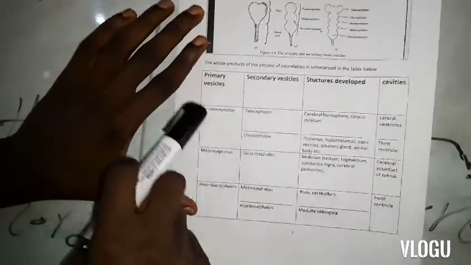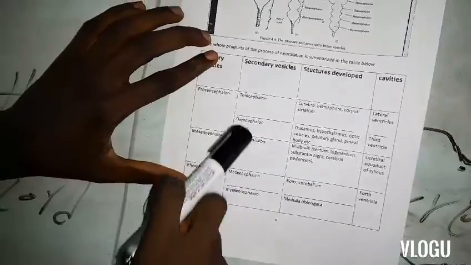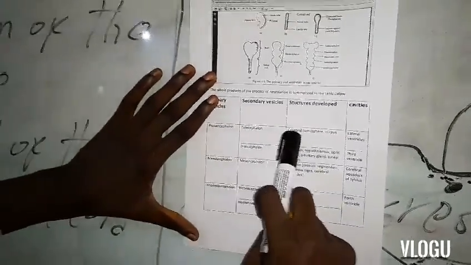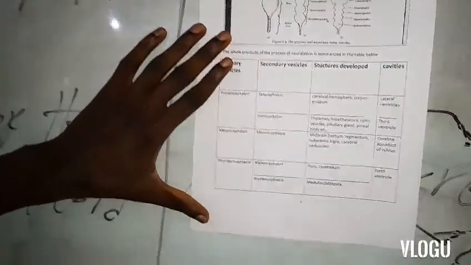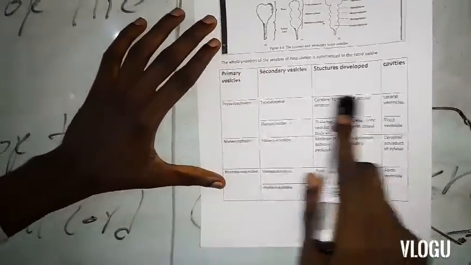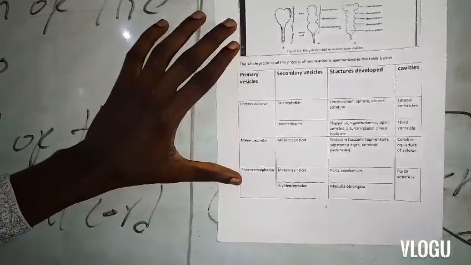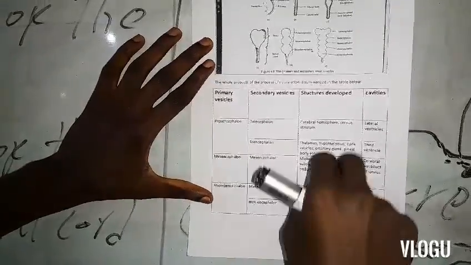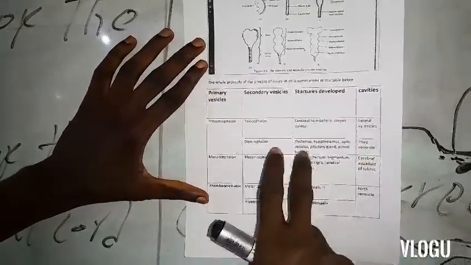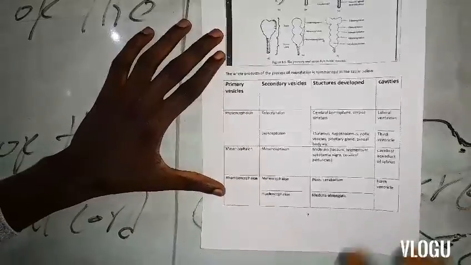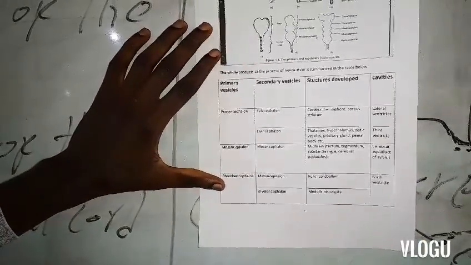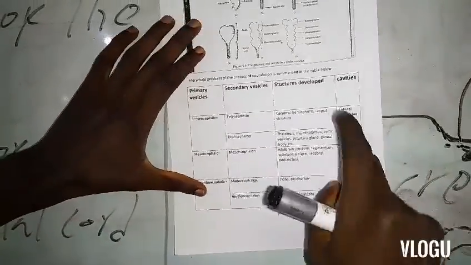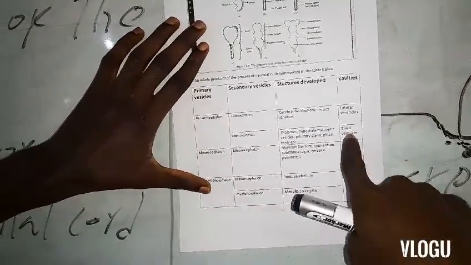So you could see you have prosencephalon became telencephalon and diencephalon, okay? And then the structures that can be found in the telencephalon, the cerebral hemisphere and the corpus striatum, okay? And then the cavity of the telencephalon became the lateral ventricles, the right and the left lateral ventricles. The diencephalon becomes the inner layer of the cerebrum, where you have a lot of nuclei like thalamus, hypothalamus, pituitary gland, subthalamus, epithalamus, and so on and so forth. And then the cavity of the diencephalon becomes the third ventricle.